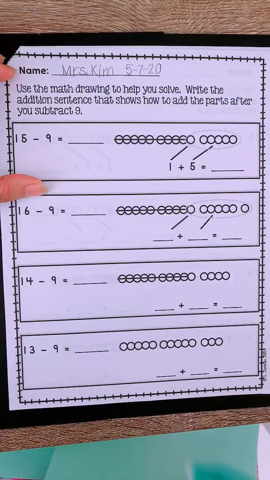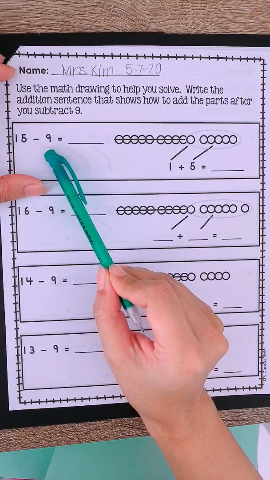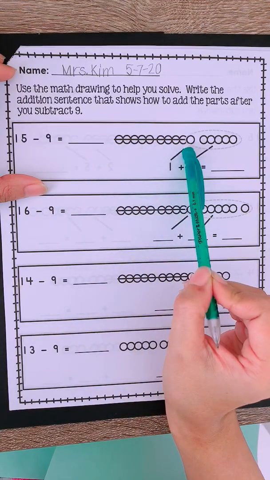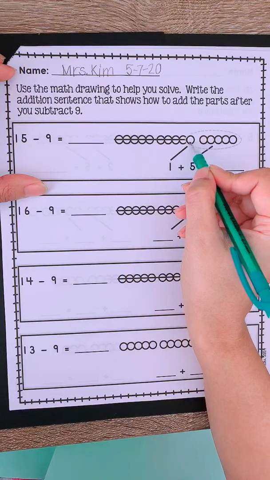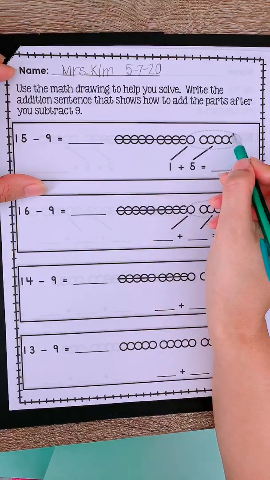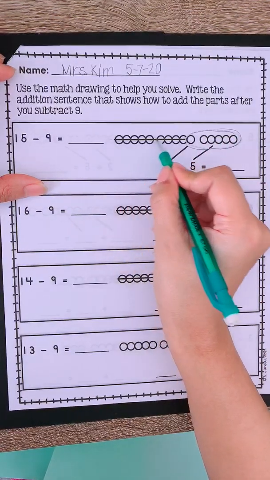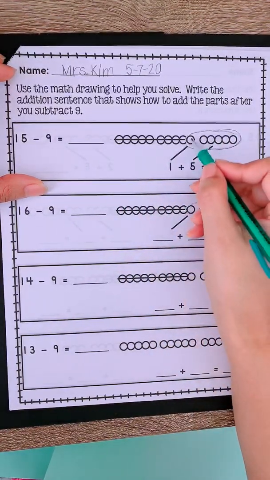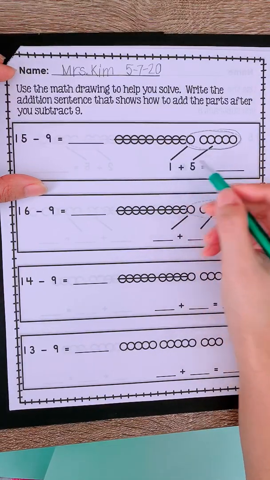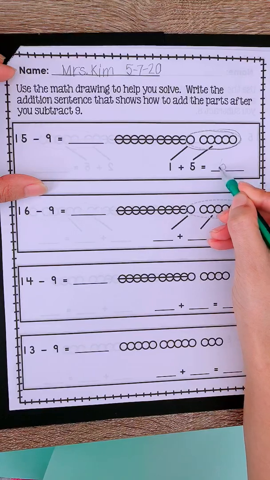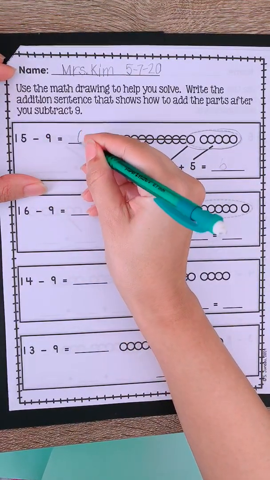So we're going to start from the first group of 10 in the front. We know that taking away 9 is 5 and 4 more. And when we do that, we have 1 left over from the 10. So you see here, they circled it after crossing off that long line of 9. And then you see the 1 plus 5, which is left over, and you add together and you get the number 6. So 15 minus 9 will equal 6.